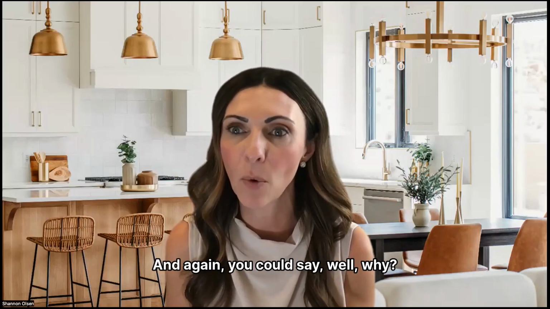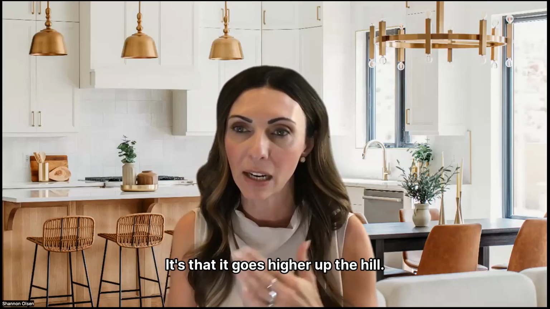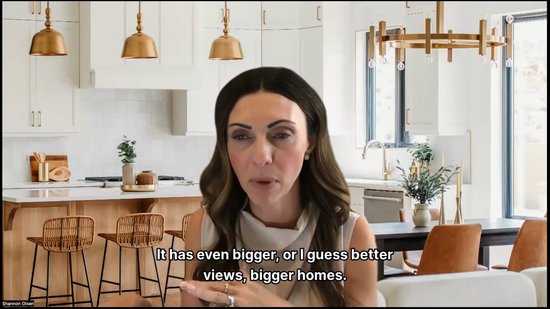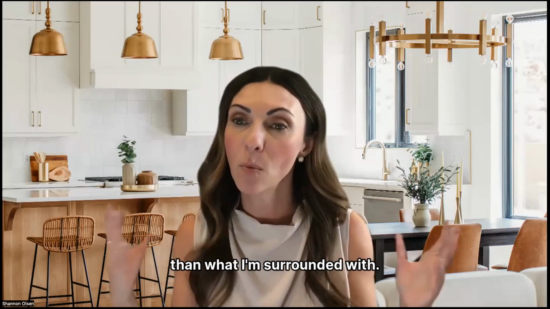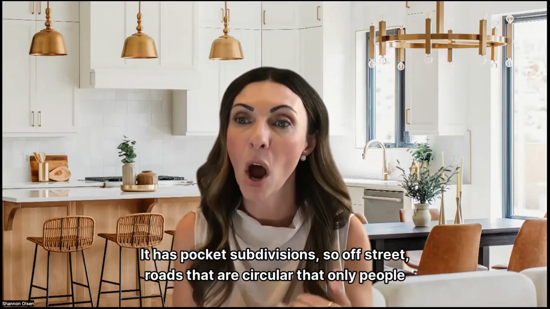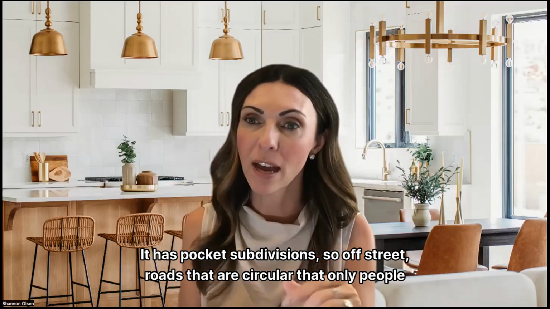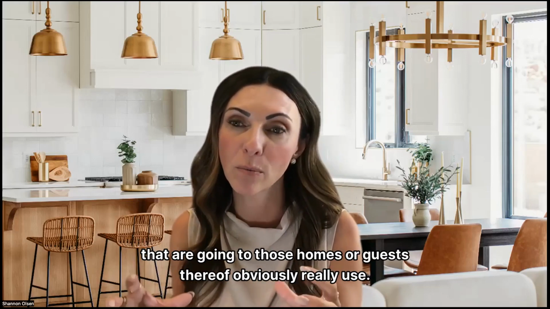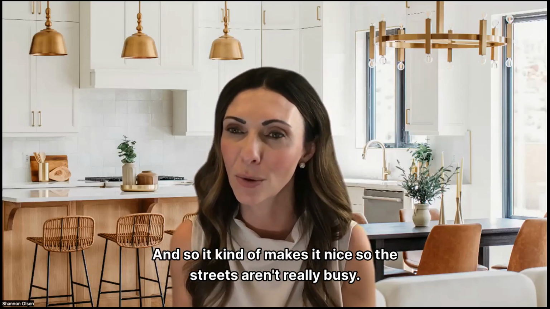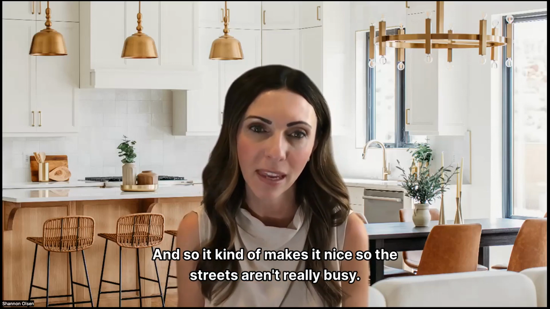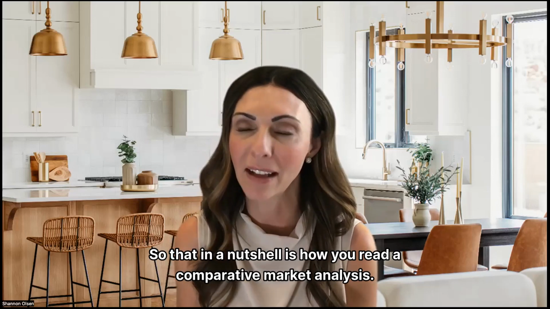And again, you could say, well, why? If you're only one street out, what does it have better than yours? It's that it goes higher up the hill. It has even bigger, or I guess better views, bigger homes than what I'm surrounded with. It has pocket subdivisions, so off-street roads that are circular that only people that are going to those homes or guests thereof obviously really use. And so it kind of makes it nice so the streets aren't really busy. So that in a nutshell is how you read a comparative market analysis.